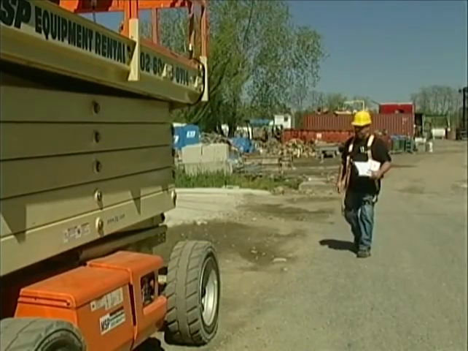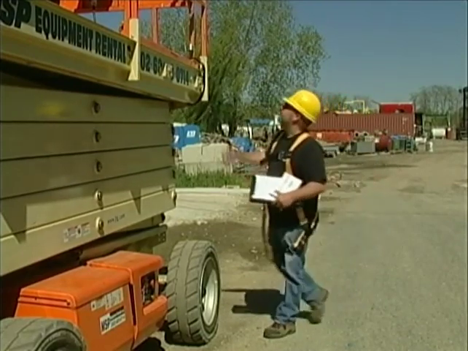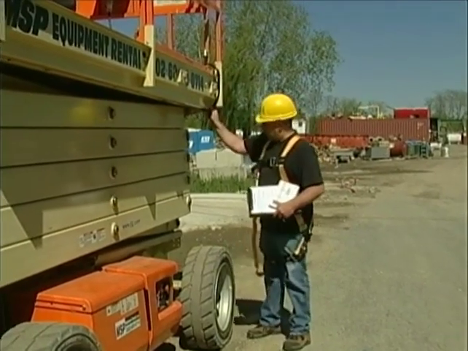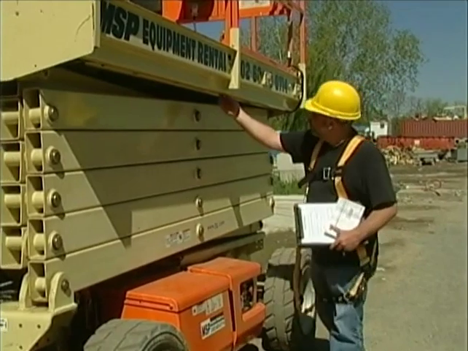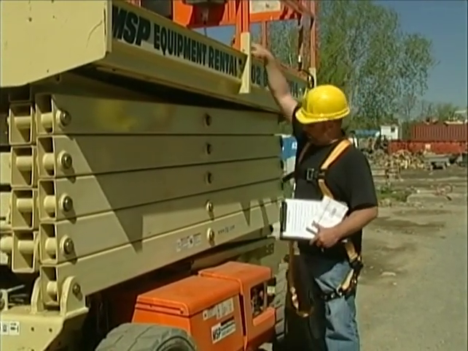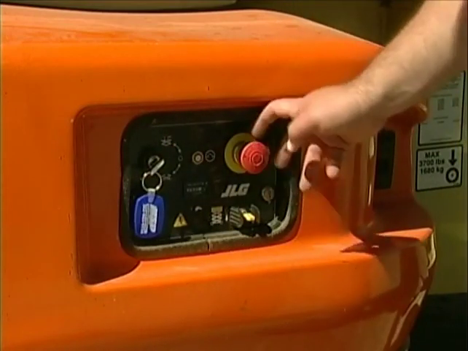Before you use a scissor lift, you should make sure it's in good condition and that there are no hazards in the area where you'll be working. There are two inspections that must be performed before you use a scissor lift: the pre-start inspection and the worksite inspection. You should inspect the lift at the start of every work shift.